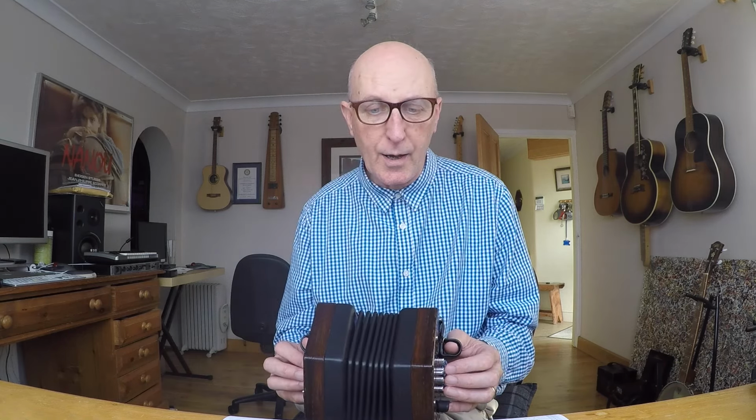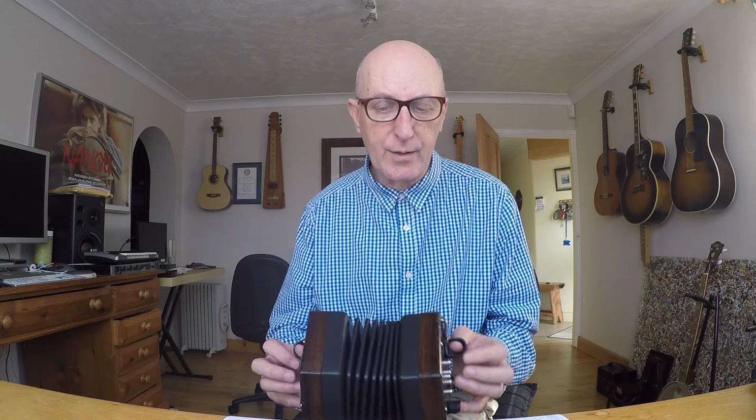Timing is going into it from the previous page. 3 1 2, 3 1 2, 3 1 2, 3 1 2 3, and then you're into page 1 and repeating that to finish.